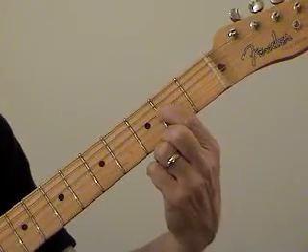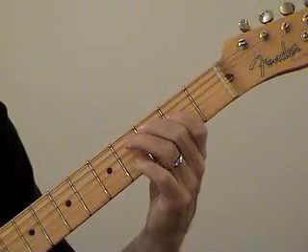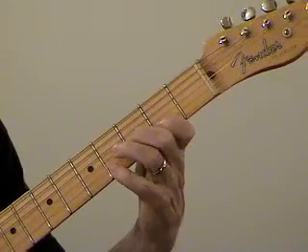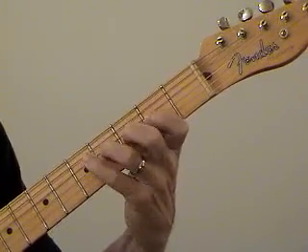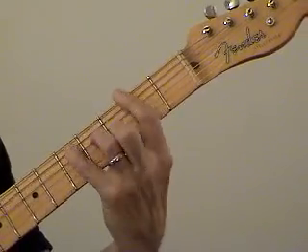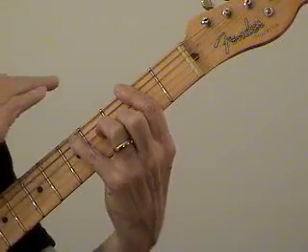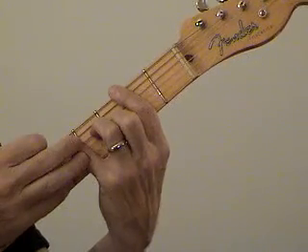Now, here's 1, that's back to my 1, here's 2. If I start on the 2nd degree of the scale, I'm going to get Dorian mode. So I can get my modes, and if you look at the mode page at my web page, you'll see you can get all the modes out of this one scale form.